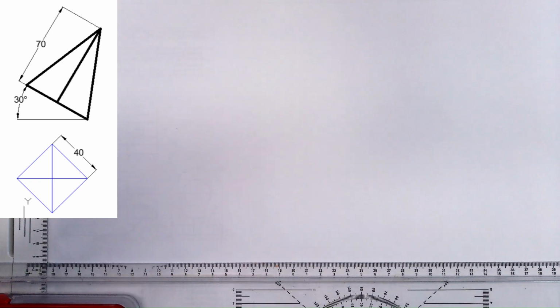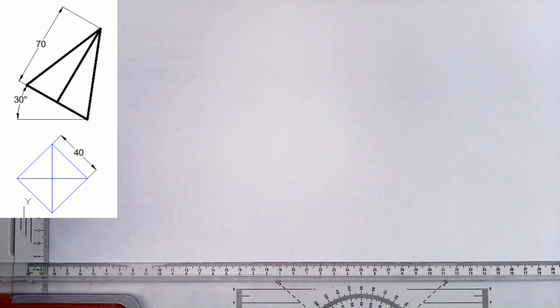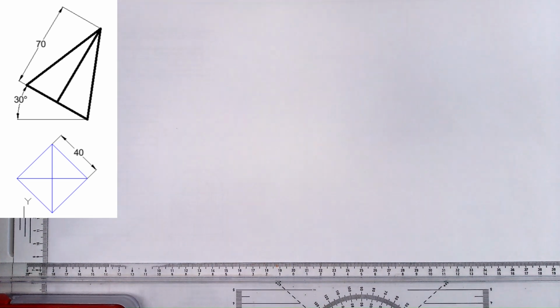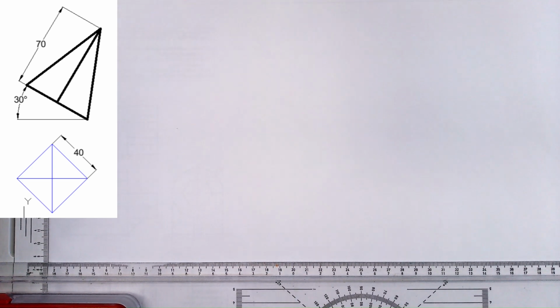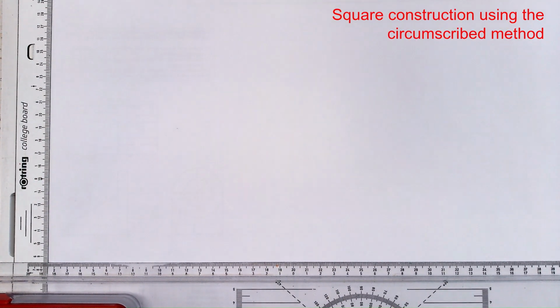If we're given the length of one side of a square, there's two things we can do. We can either use our 45-degree set squares, or we can use a compass. We can draw a diameter of 40, using a radius of 20. That's what I will do. I use my compass because I think it always gives the most accurate reading.